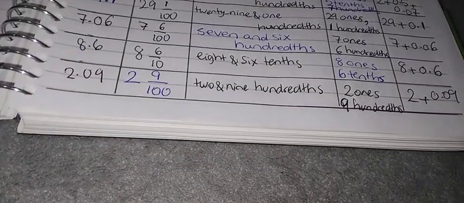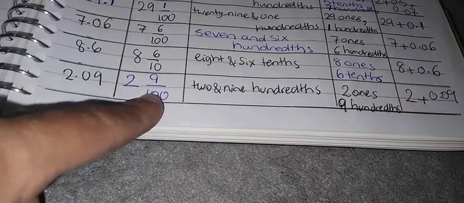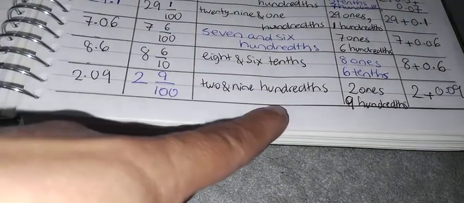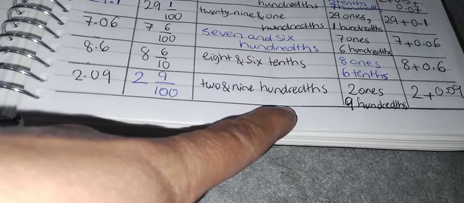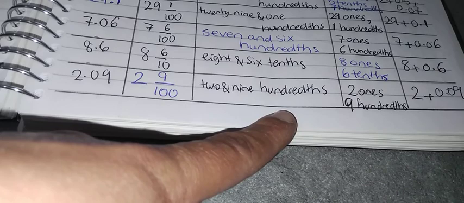Again, 2.09 is the same as 2 and 9 over 100. The word form is 2 and 9 hundredths. The unit form is 2 ones and 9 hundredths. The expanded form is 2 plus 0.09.